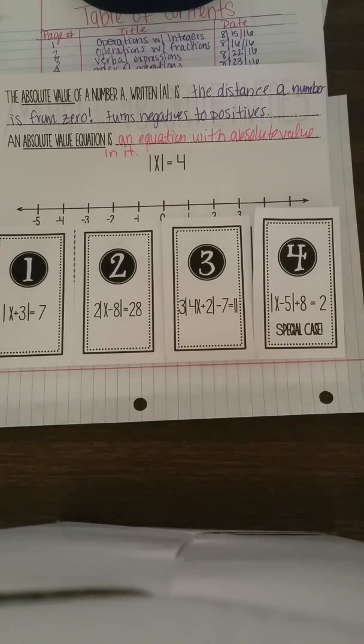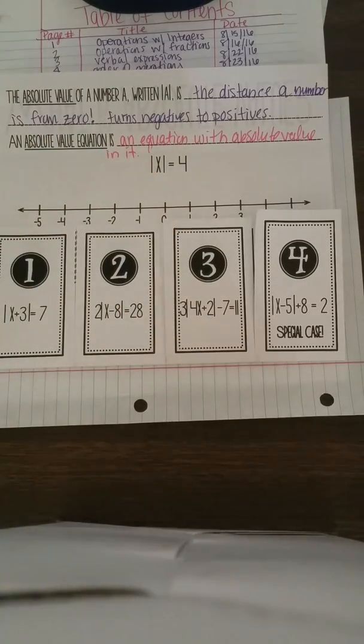All right, so let's think about something. Our example here is the absolute value of x equals 4. So what numbers can we plug in as x to get 4? We can plug in 4. So the absolute value of 4 is 4. What else could we plug in? Negative 4. Because the absolute value of negative 4 is what?